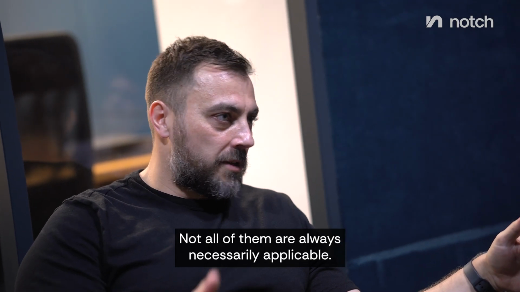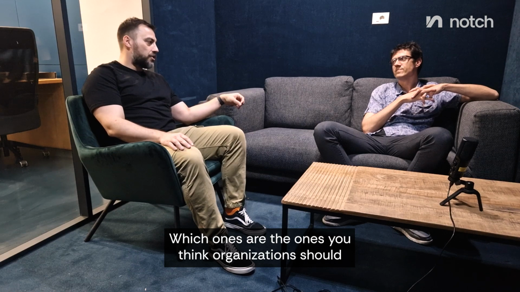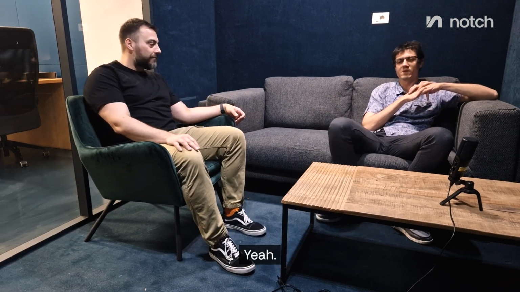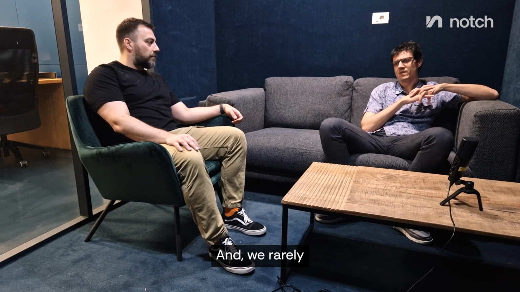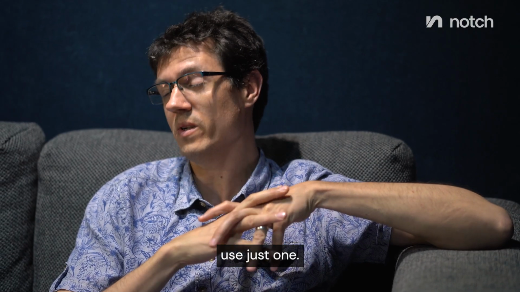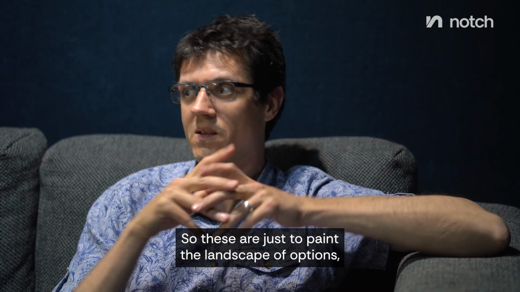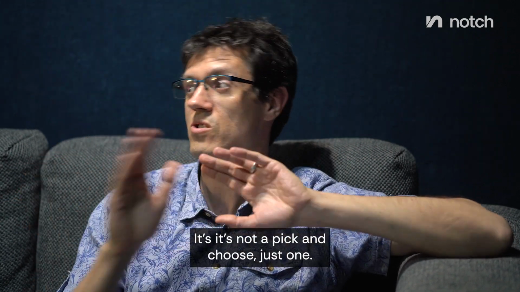So when talking about app modernization strategies, we often come across the several R's. Not all of them are always necessarily applicable. Which ones are the ones you think organizations should focus on when beginning the app modernization journey? Yeah. So I think there's about 6 or 7 of them, and we rarely use just one. These are just to paint the landscape of options. It's not a pick and choose just one.